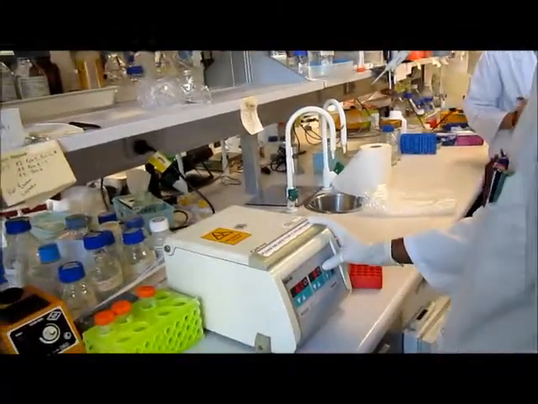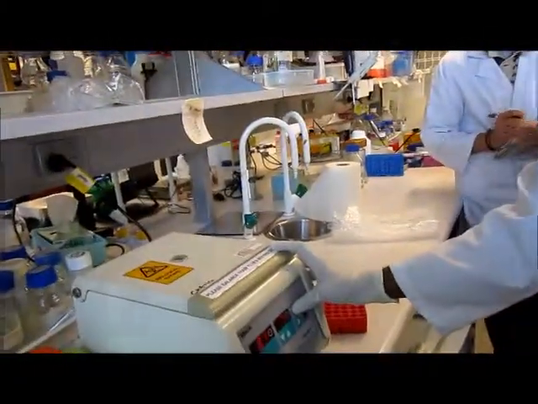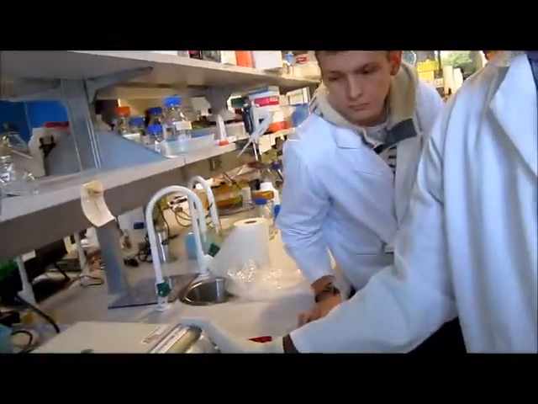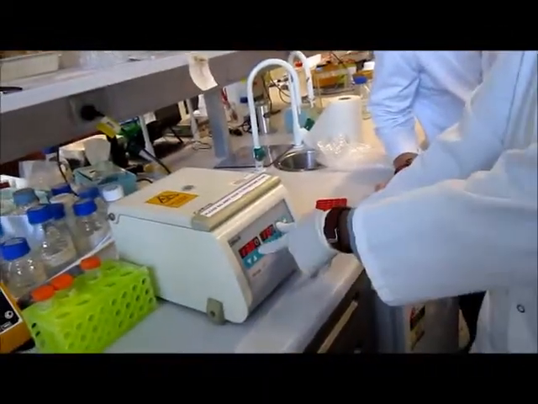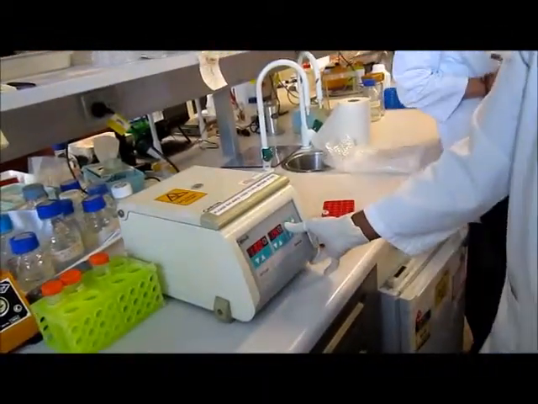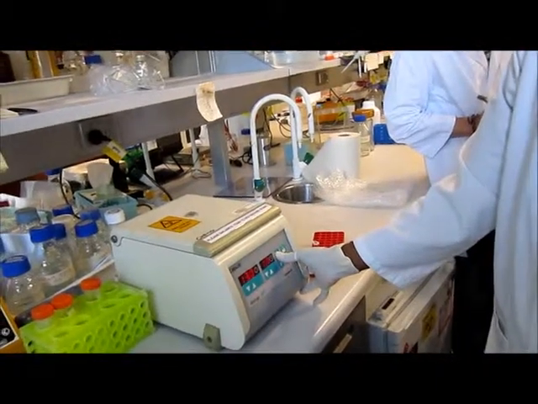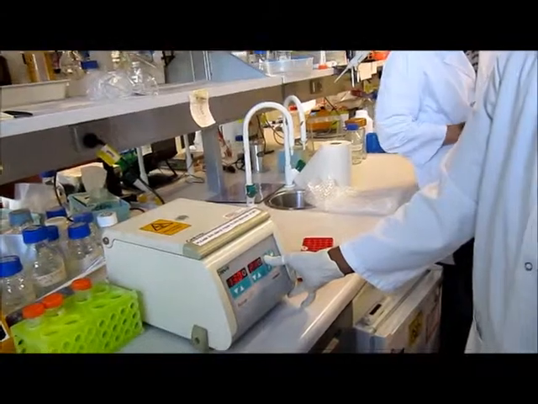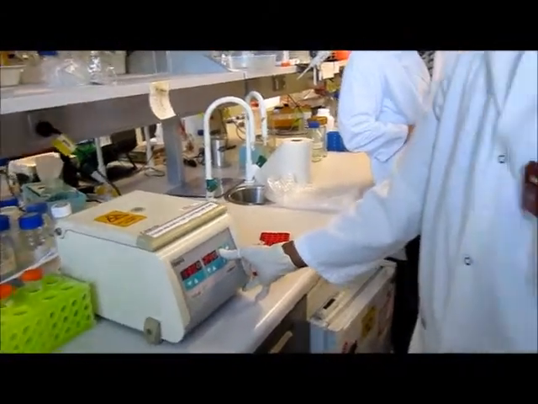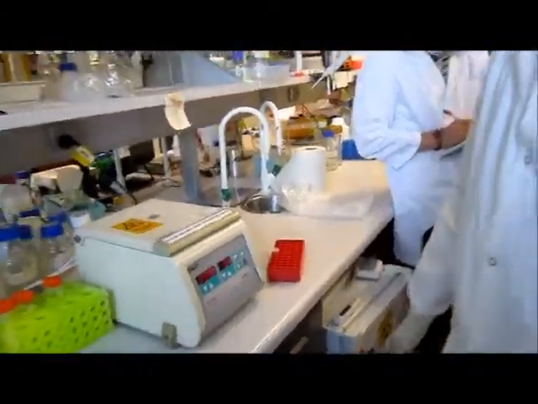What settings are you using? I guess you're just using the pulse setting, right? Yeah. Now I'm giving it high speed, maybe for a couple of seconds. Just go for maybe 25 seconds. You can also program it to do 2 minutes or something.